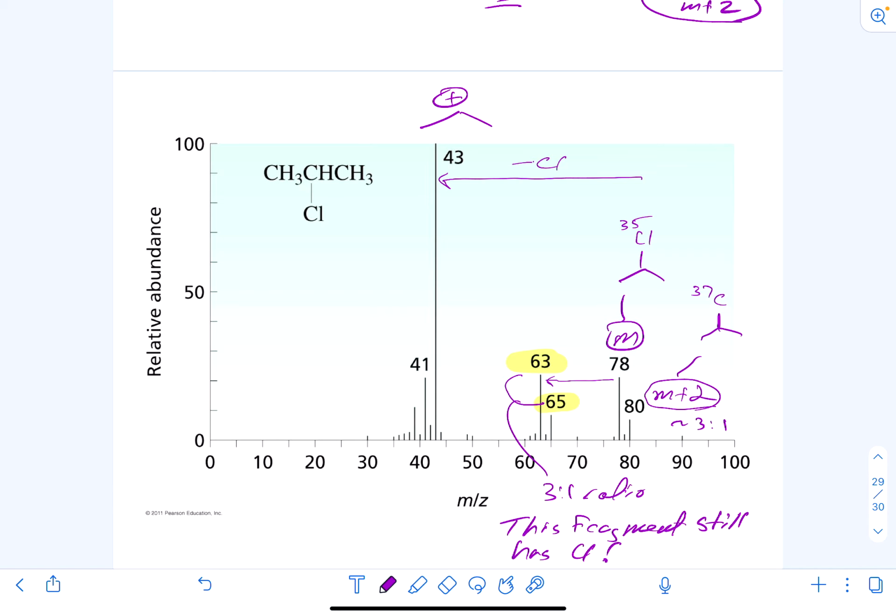Okay, so we can learn a little bit about the structure just by looking carefully at the fragment. I see only one major peak up here, the base peak at 43, so I know I've lost the chlorine in that case. That corresponds to a loss of 35 mass units. Also, if I look at these two down here, I can tell right away that I still have chlorine in there. So what does this fragment look like?